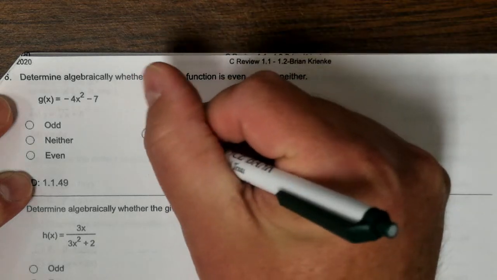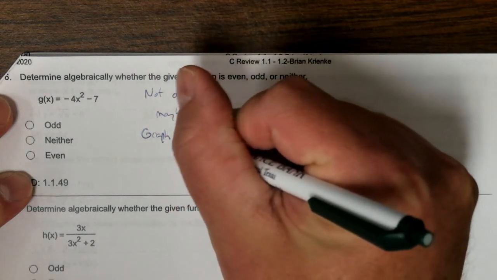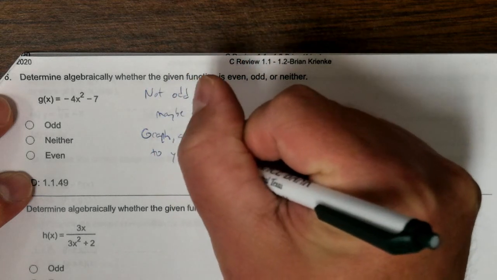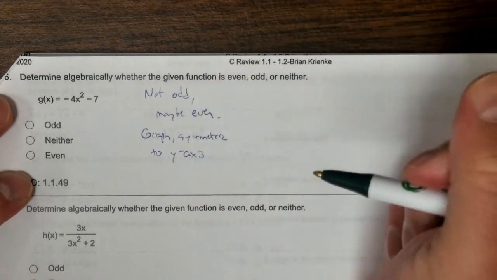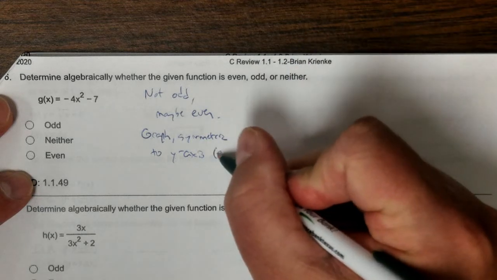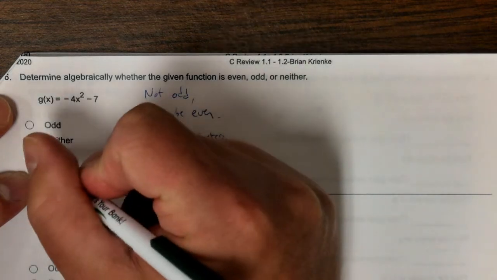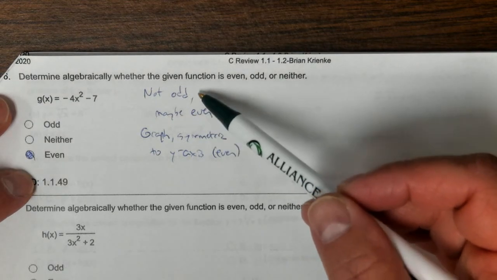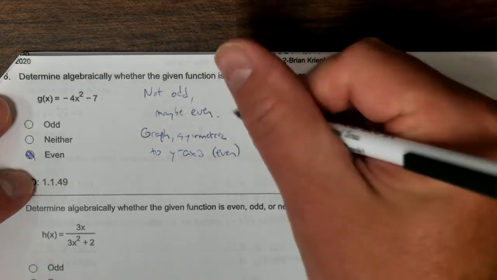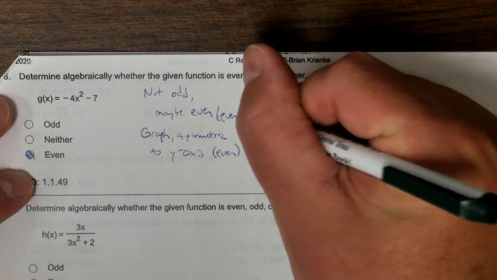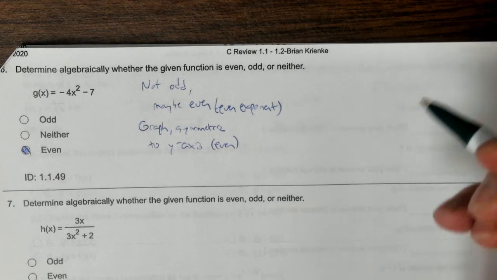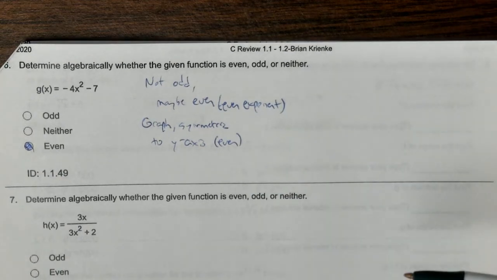So I graphed, and it's symmetric to the y-axis, which means it's even. So up here, the reason why I knew it's not odd and maybe even is because of the even exponent. And then I just used the graph to determine the rest of it.